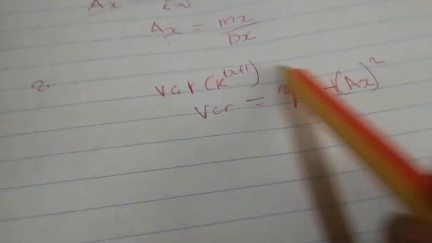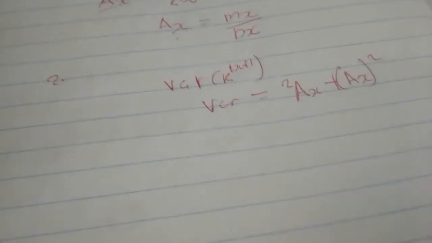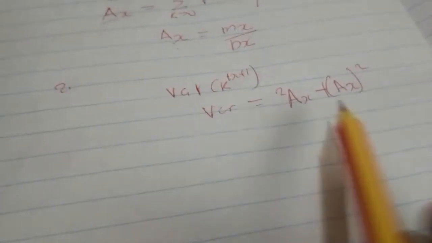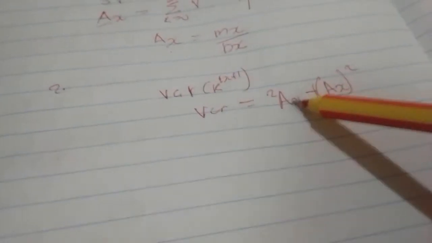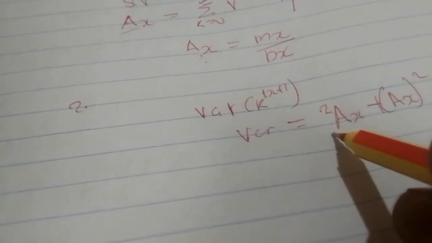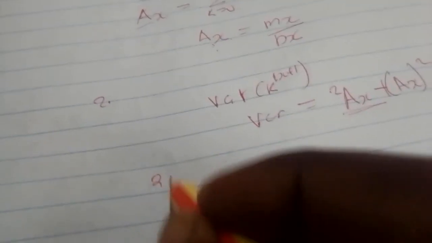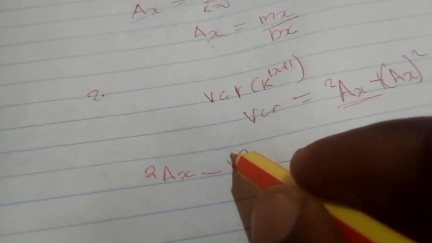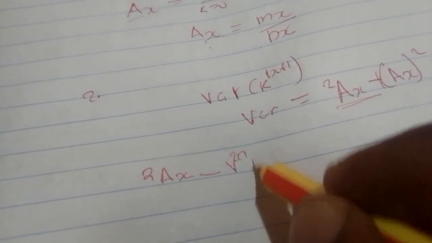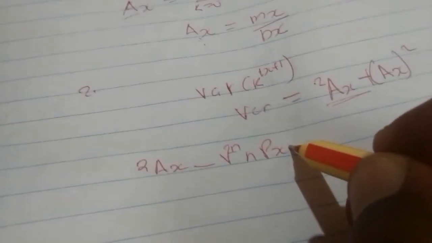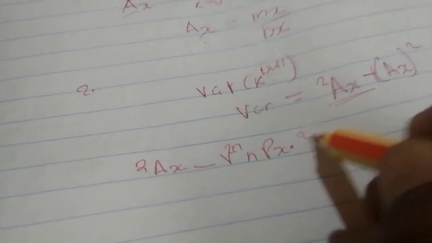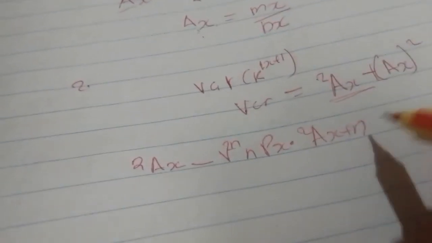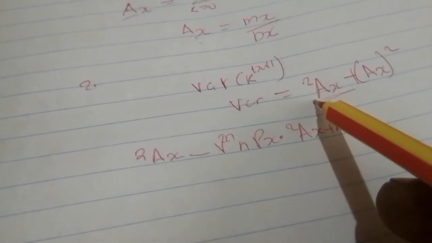How can you solve this one? You can look directly in the table, or if you are given a percentage which is not in the table, you can say for this one, it is equal to Ax minus v^n times npx times A(x+n).